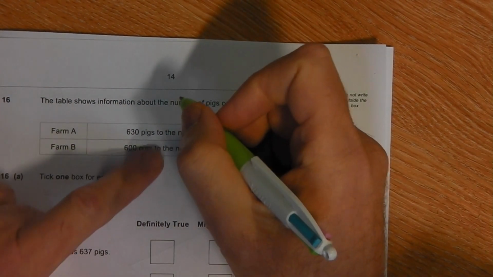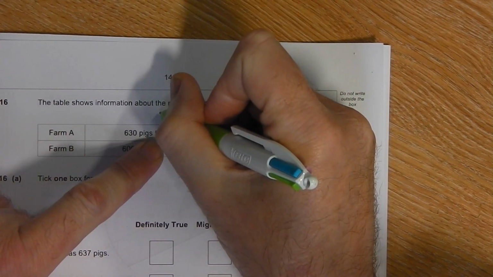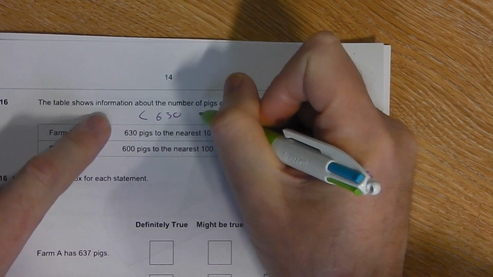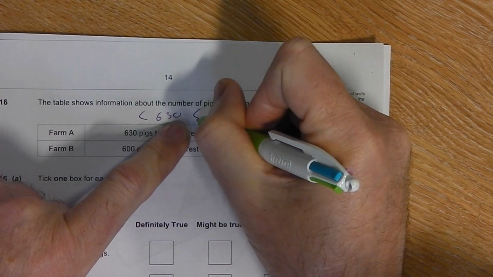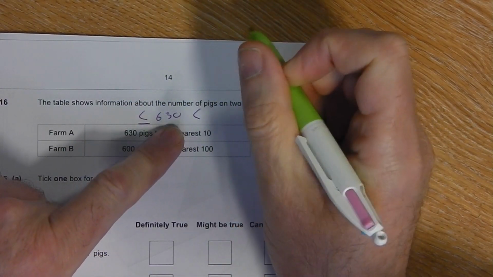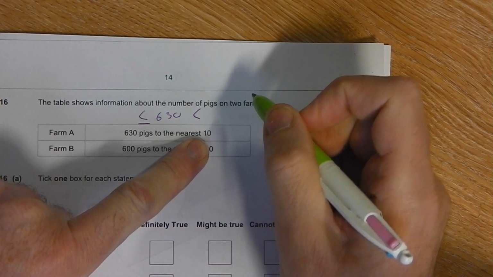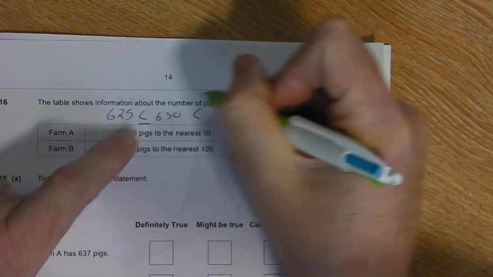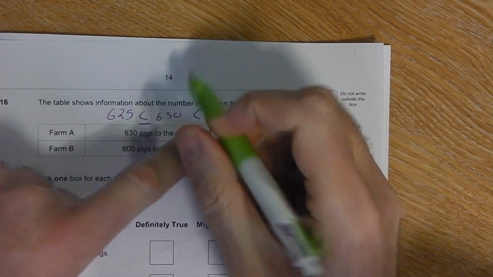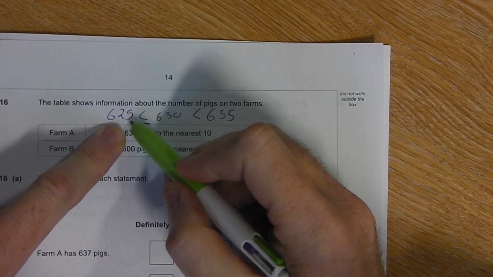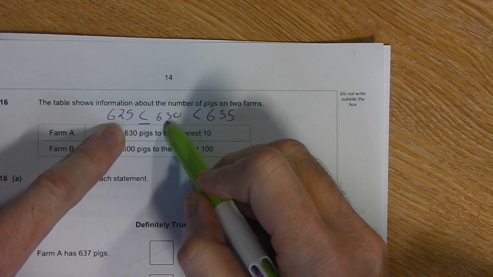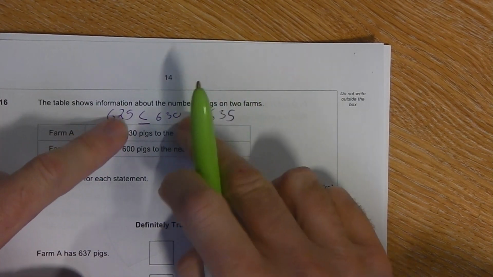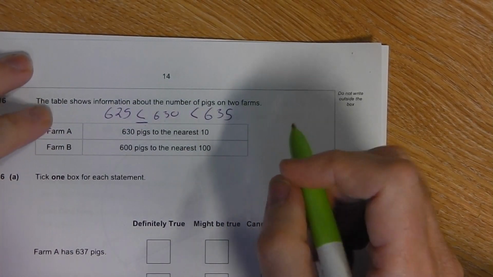Okay, now if we've got 630 pigs here rounded to the nearest 10, that means that there has to be a number that would round up to 630, but also a number that would round down. Okay, so in this case, because it's rounded to the nearest 10, half of 10 is 5. So take away 5, and then we add 5. So that means if the number was 625 or greater, then it's going to round up to 630. But if it's less than 635, it would round down. Okay, so that's the range, the error interval, the upper and lower bounds. Do the same for this one.